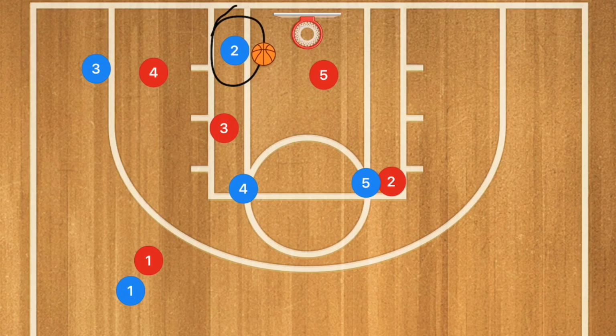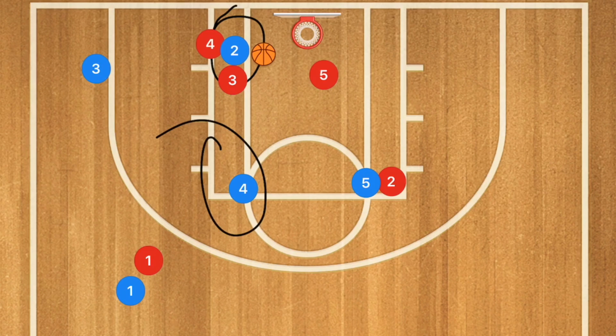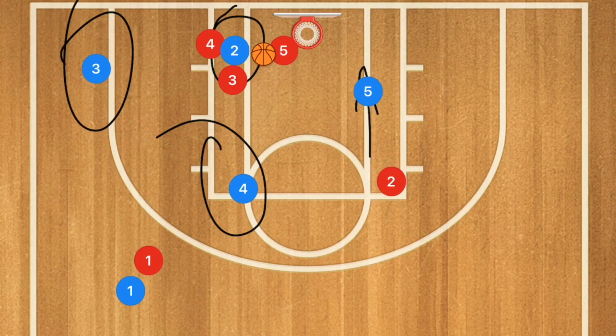However, if player 2 gets that ball and that collapses player 3 and player 4, we now have 2 players open for shots. Or if that collapses, player 5 blue can then cut down the key, and that could be an easy layup for player 5. Quite literally, just reading the defense, seeing the defense that they're playing, and you can get away with this. This is not a set play whatsoever.